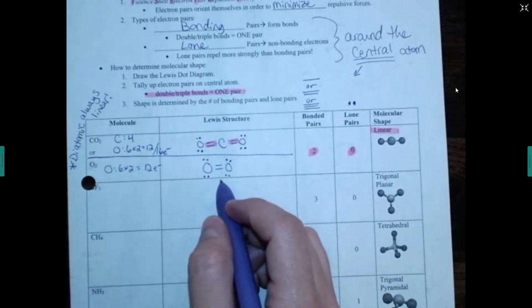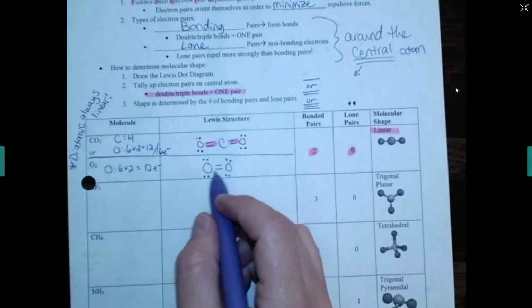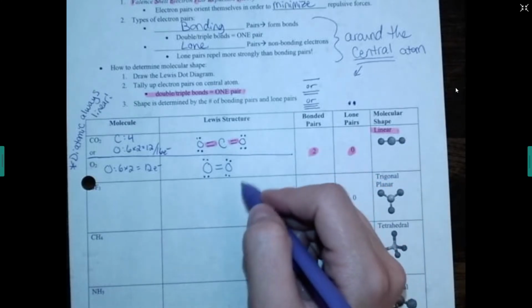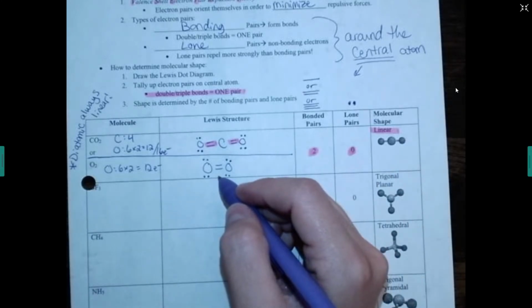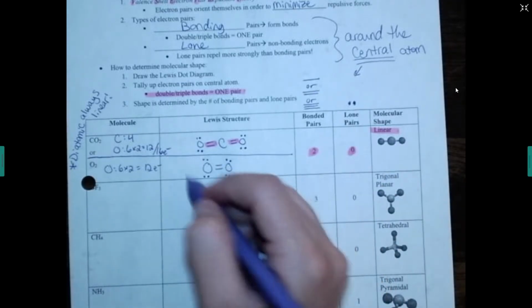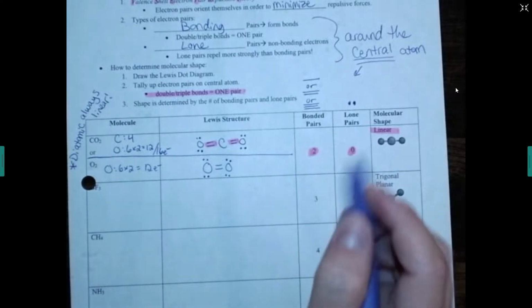diatomic oxygen, guys. There's no central atom because there's just two things. There's nothing in the middle. So if that is the case, you don't have to worry about counting up because there's no central atom. You just say, oh, that's linear. If it's something diatomic, you just say, oh, linear, because the only shape it could possibly make is a straight line. Okay? So it's going to be linear.